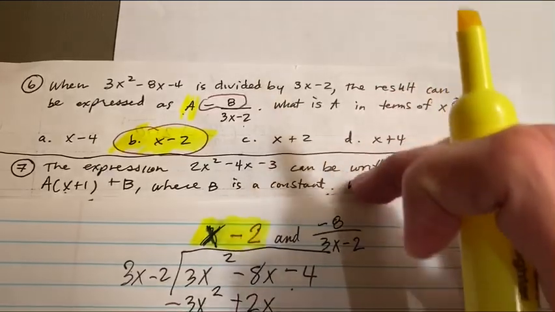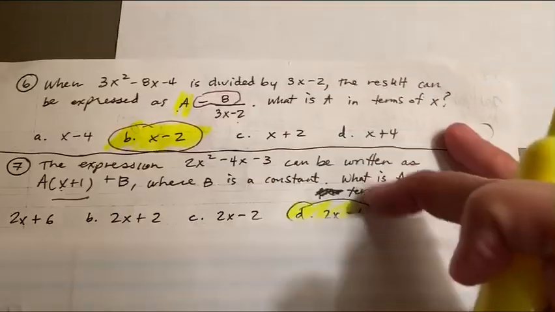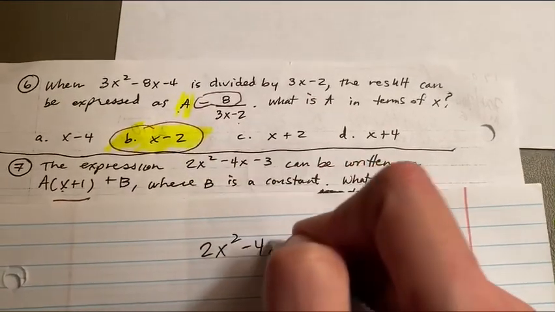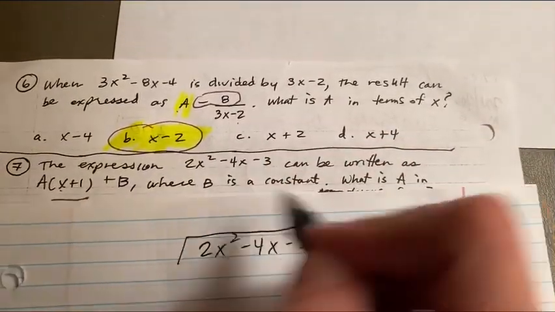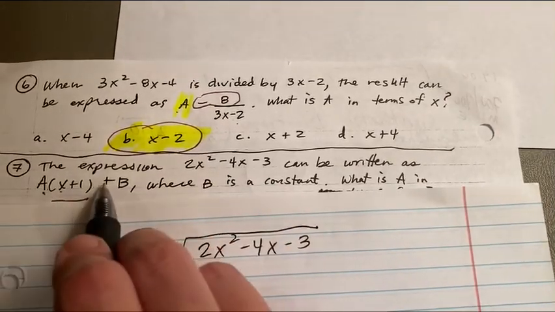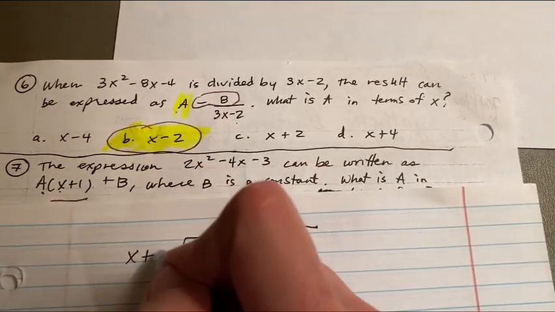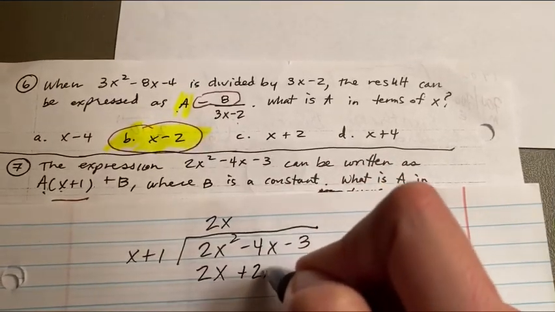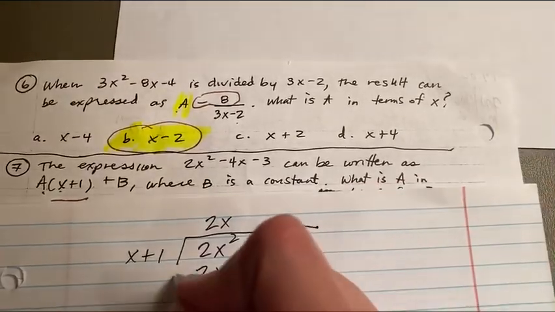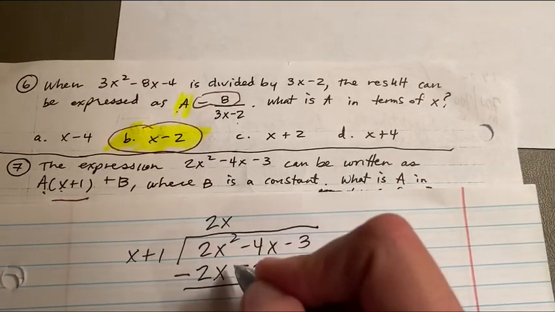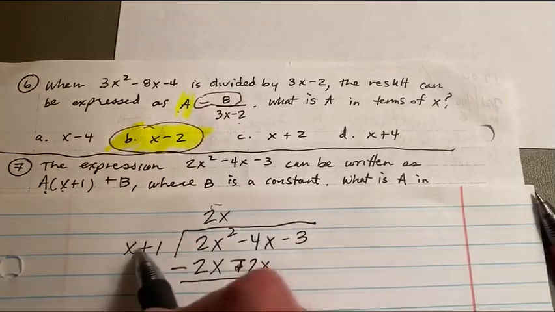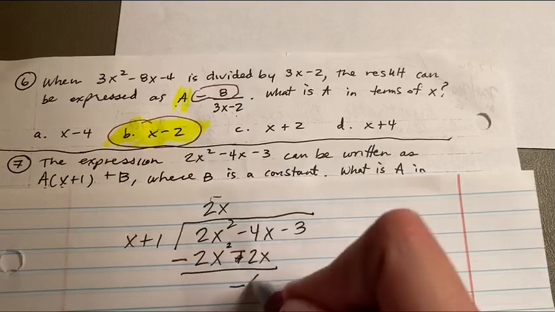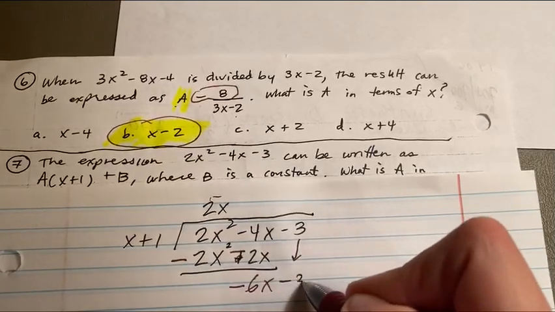Cool. Let's look at 7. They state the expression 2x squared minus 4x minus 3 can be written like that. So what they're saying is what ends up happening when you divide by x plus 1. So let's do that. I get another 2 and an x plus 2x, okay? Distribute our negative. And 2x times 1x, isn't it? Okay, so that's still good. Vertically, I get negative 6x, and that drops down.